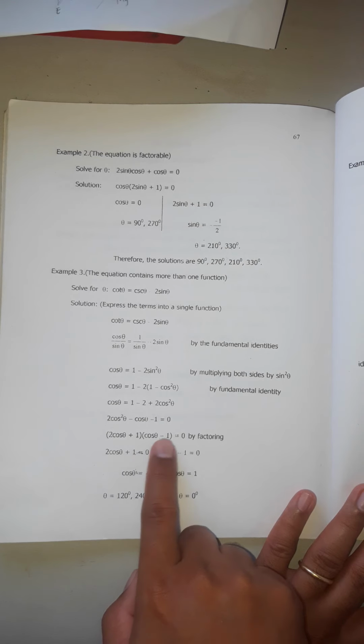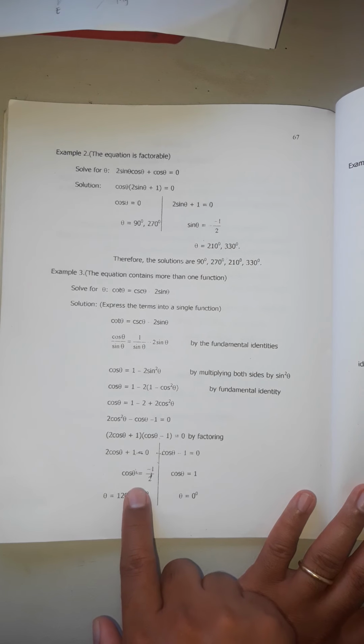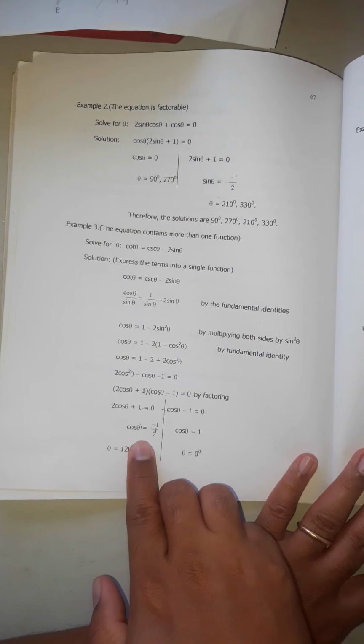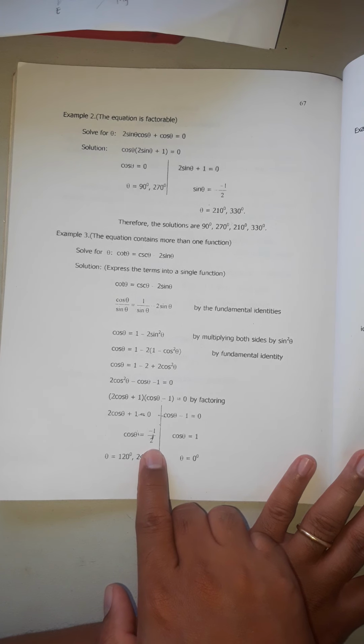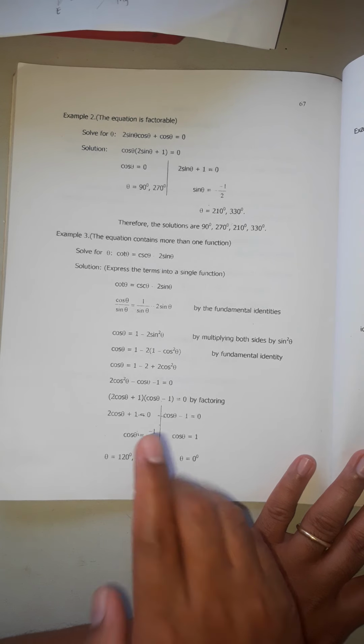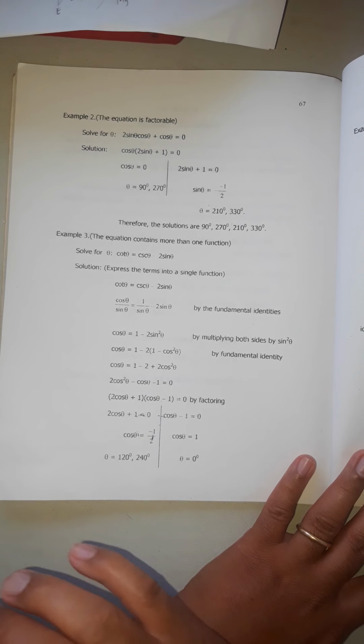So we equate each factor to 0. So you have 2 cosine theta plus 1, therefore cosine theta equal to negative 1 half. Okay, for cosine theta equal to negative 1 half, wherein you have a negative cosine, it could lie to the left of the y-axis. So that is second and third.